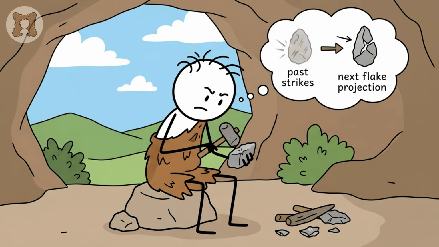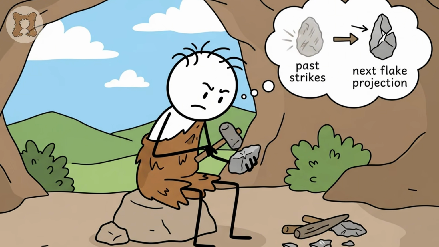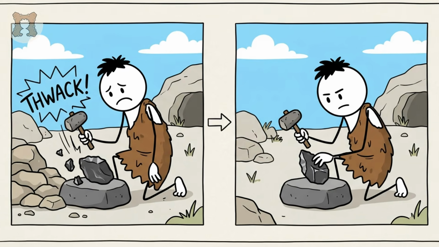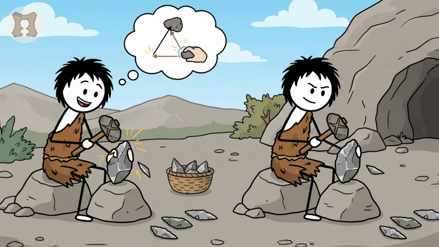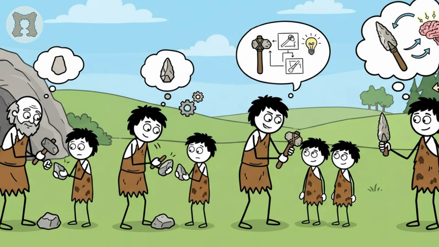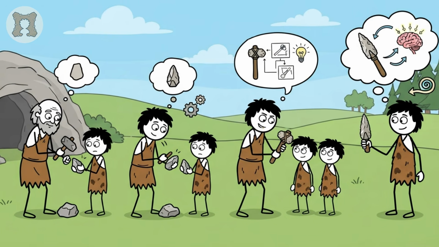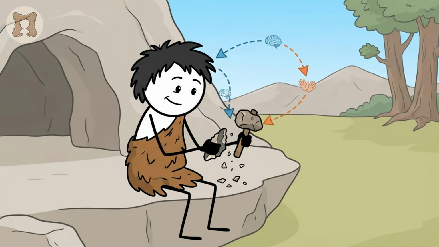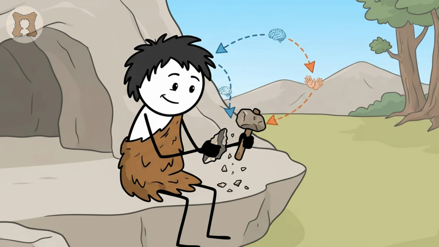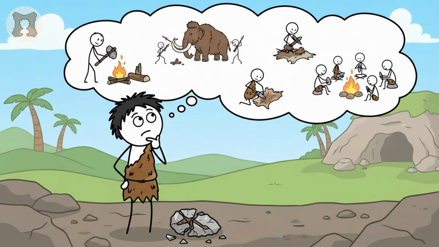Shaping stone requires the eyes, hands, memory, and powers of prediction to work together. A failed strike forces the toolmaker to adjust. A successful one can be remembered and repeated. Across countless generations, toolmaking may have helped strengthen the mental abilities involved in movement, planning, and learning. The hands did not merely follow instructions from the brain. They may also have helped train it. Think about that for a second.